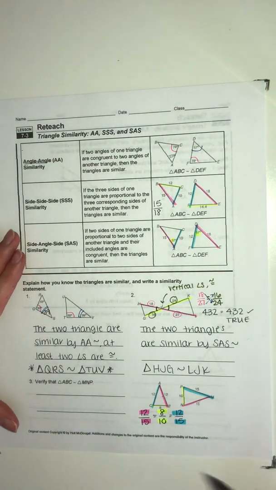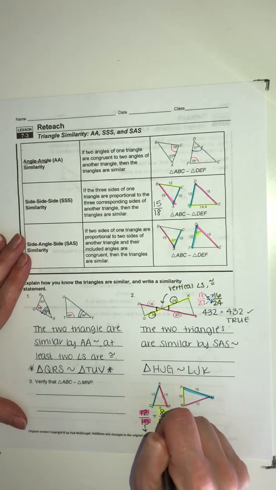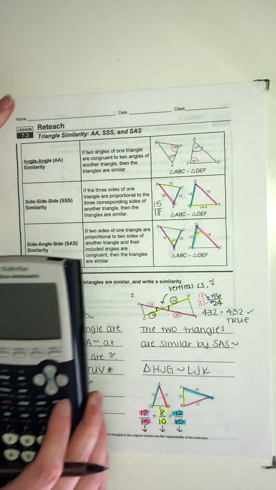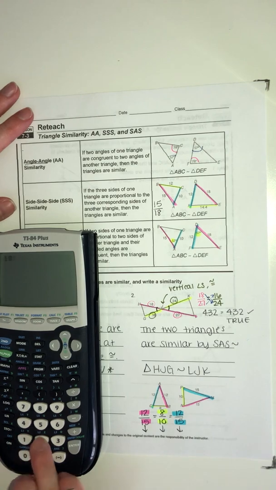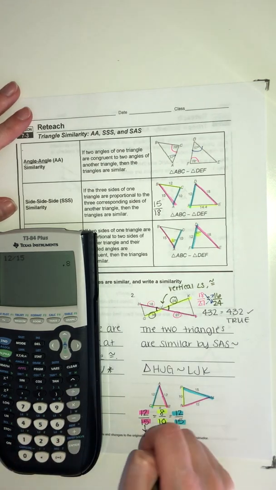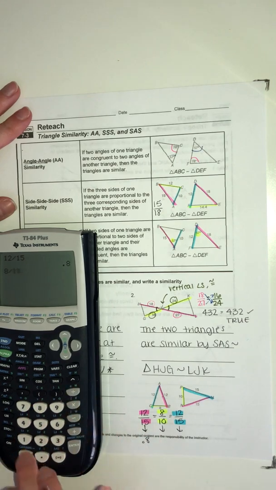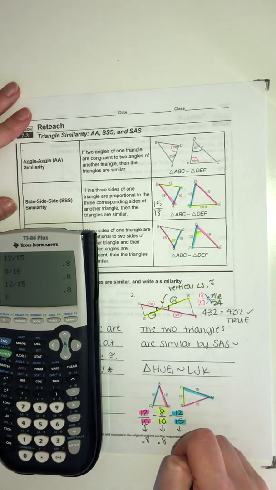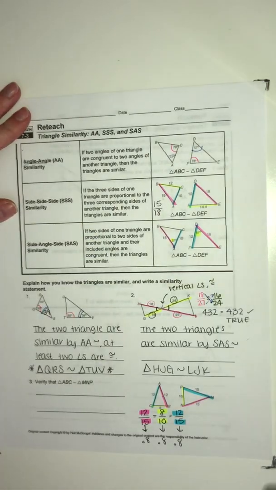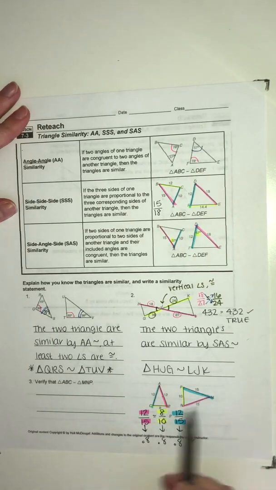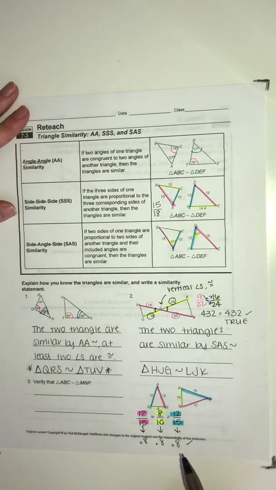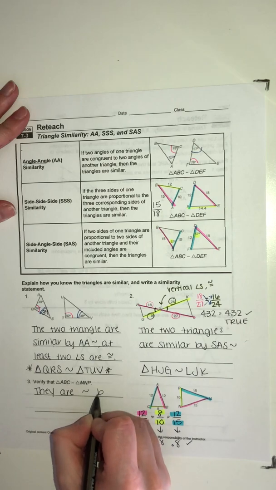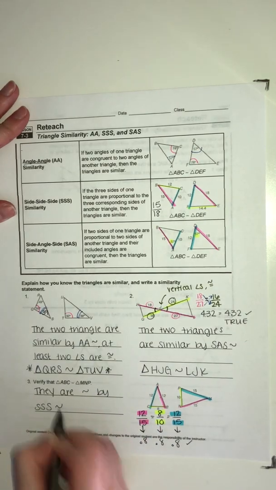Now, to see if all these ratios are the same, I'm going to plug them in my calculator. Remember, fractions are division. So 12 divided by 15, I get 0.8. 8 divided by 10, 0.8. 12 divided by 15, 0.8. So these are all the same. That means that the triangles are proportional by side, side, side. So they are similar by side, side, side similarity.